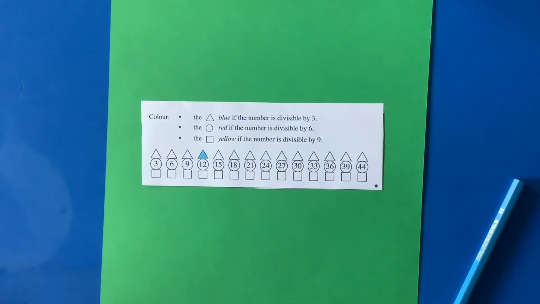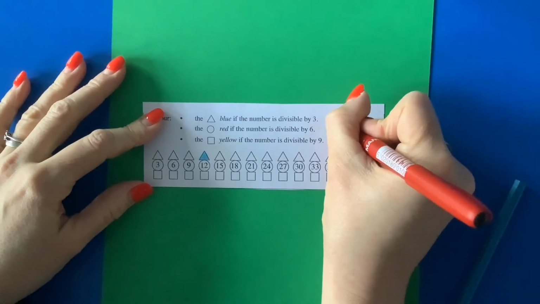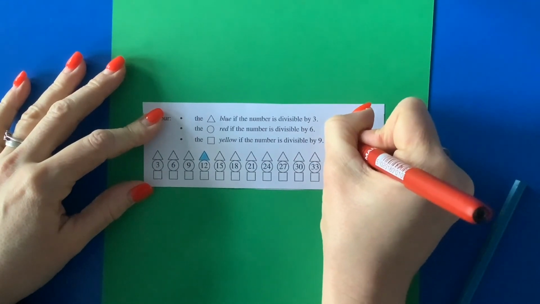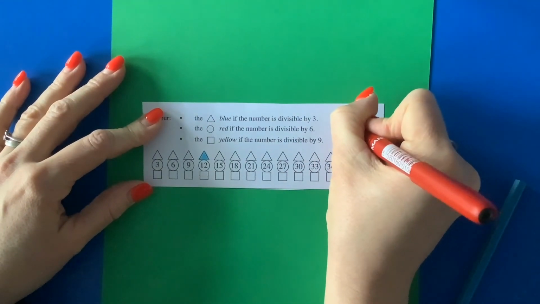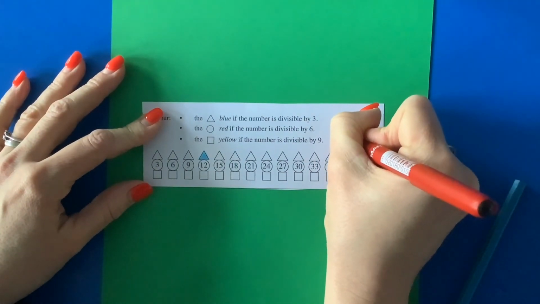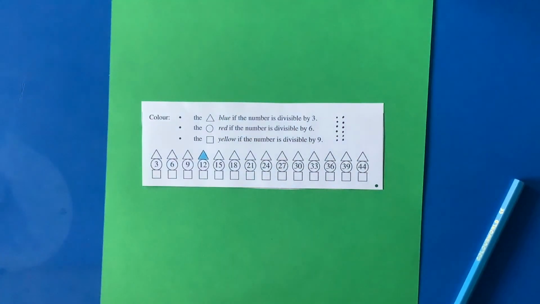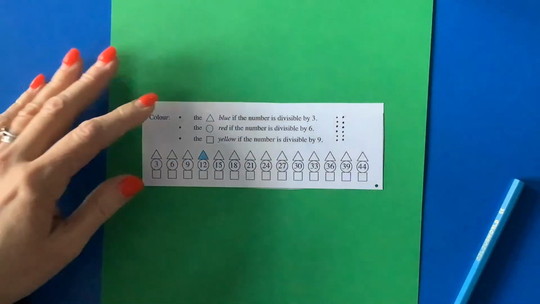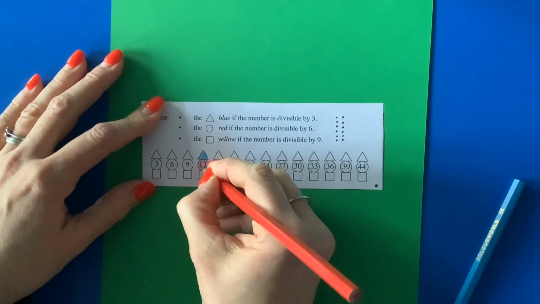Now, does 6 go into 12? So I need to count in 6s. I could draw an array, if I'm not sure. That's one lot of 6, 7, 8, 9, 10, 11, 12. I've got 2 lots of 6. So, yes, 12 is divisible by 6. So I can colour that in.